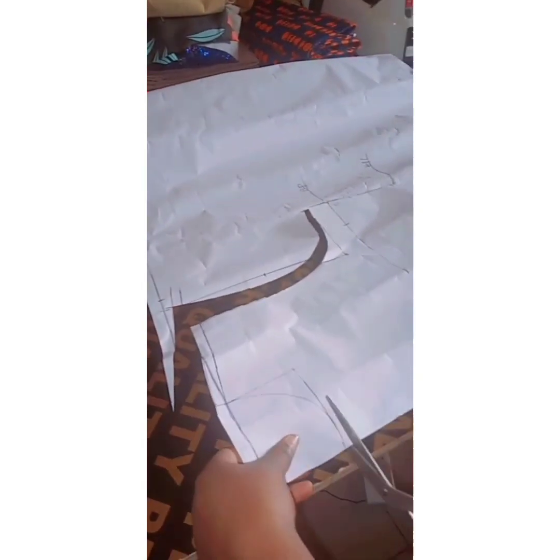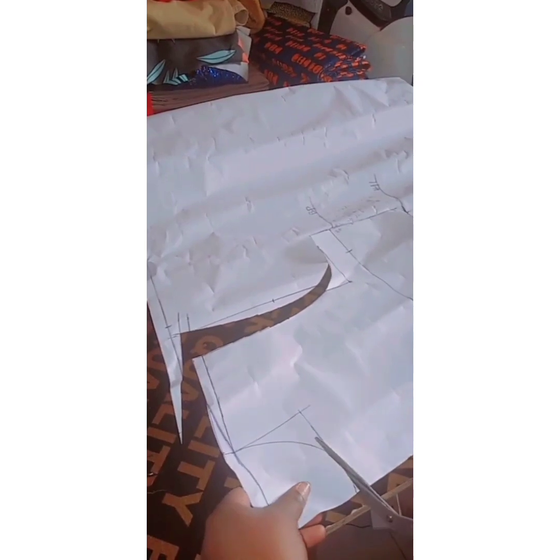Then you cut your neckline. So this is your basic bodice.